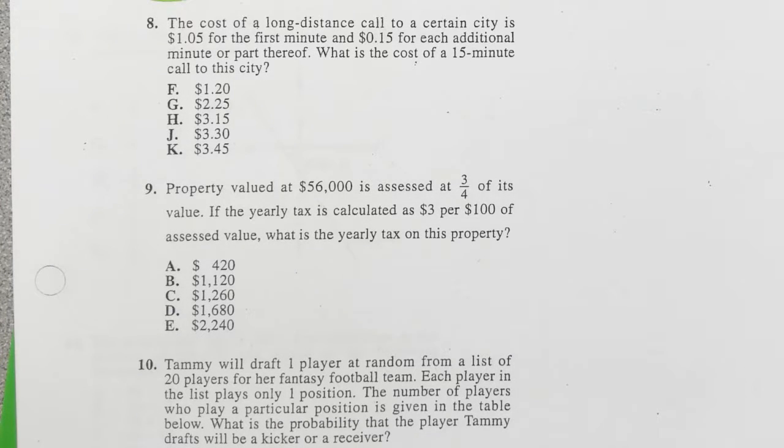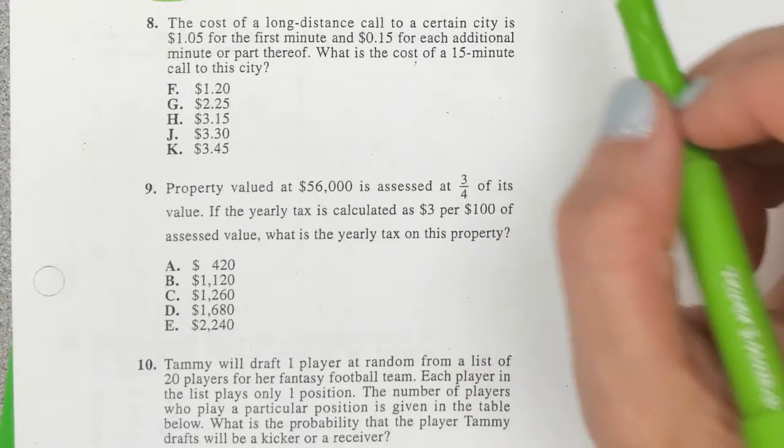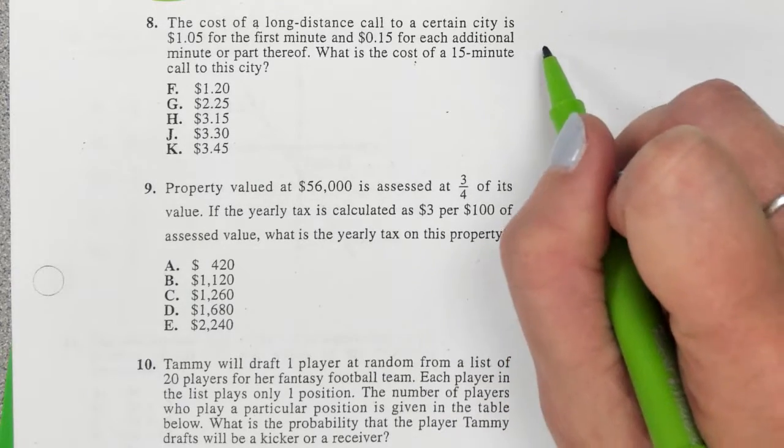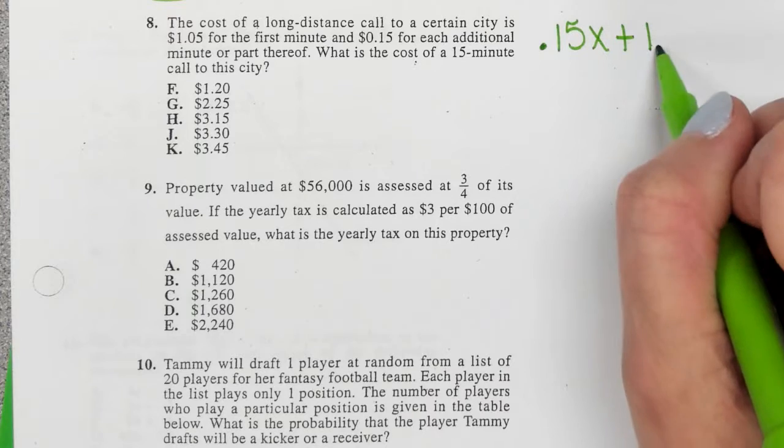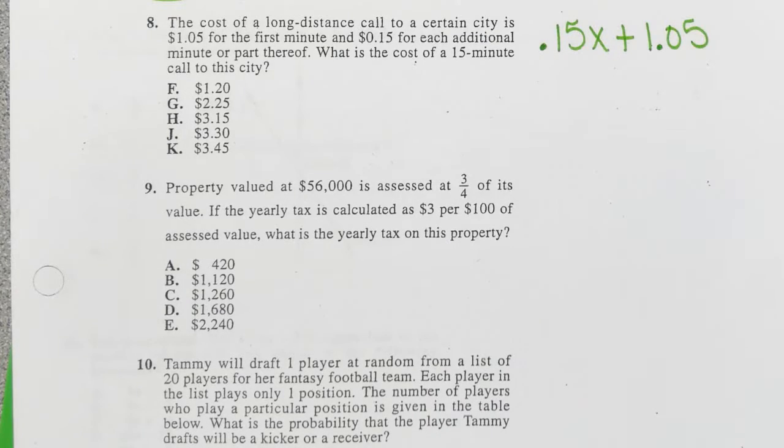Come on, guys. This is real life right here. It's $1.05 for the first minute, and then 15x plus 1.05, right? Yeah. Very nice job, Mario. But, Mario, you know what that x is. So it's 15 cents for every minute afterwards, right?